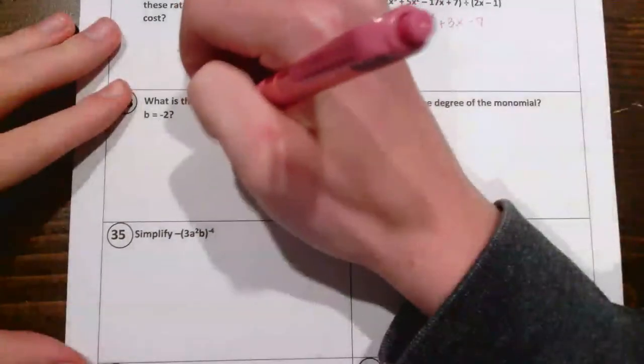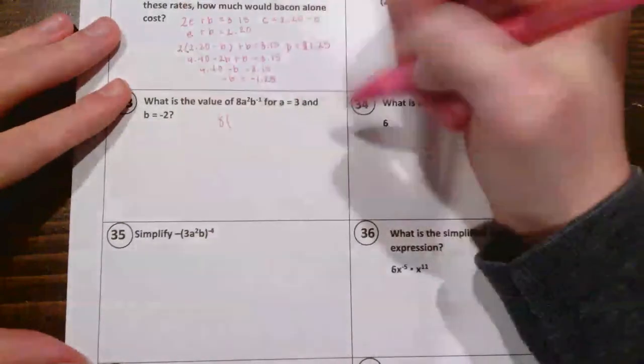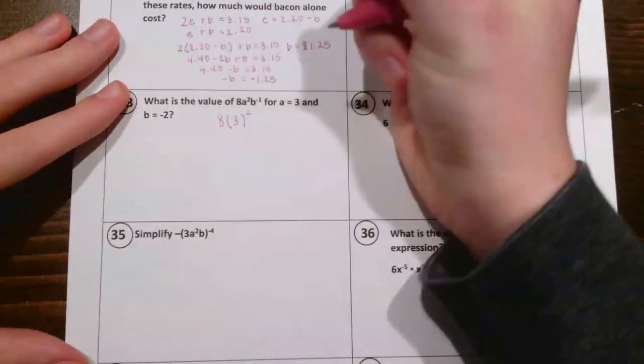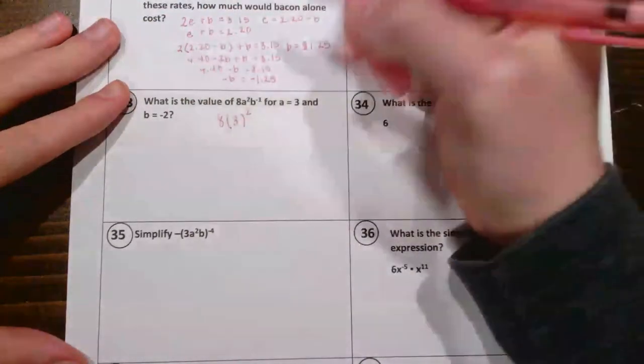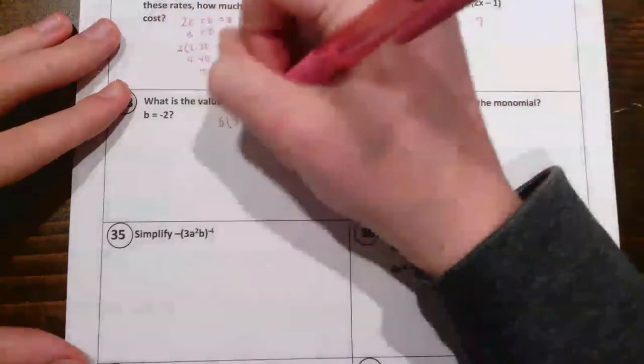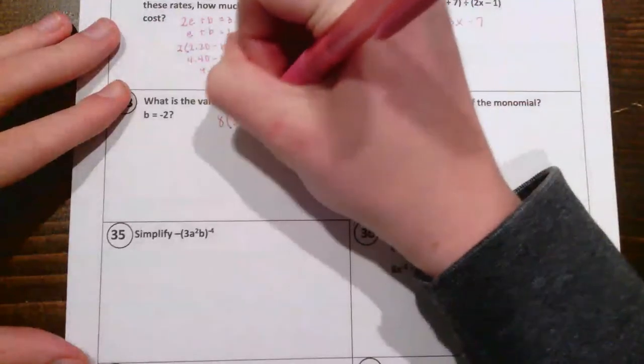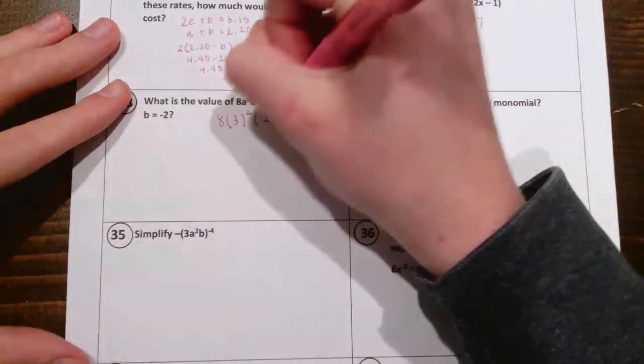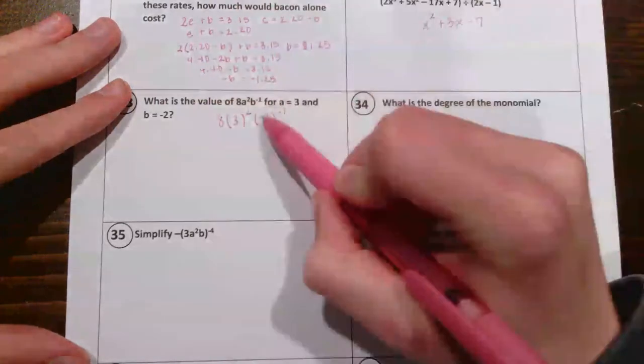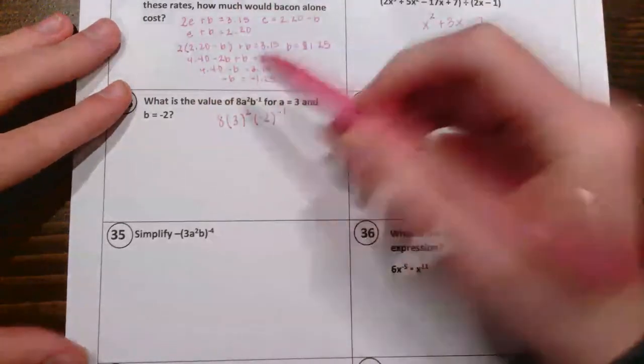So 8, we'll substitute the a value here, 3, and for a, squared. Make sure you put parentheses, because for the term b, which is negative 2 to the negative 1, this is the value.